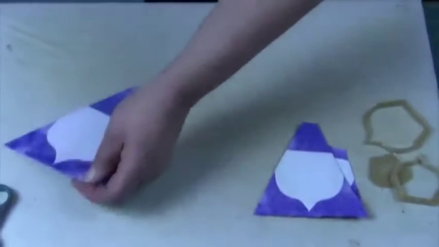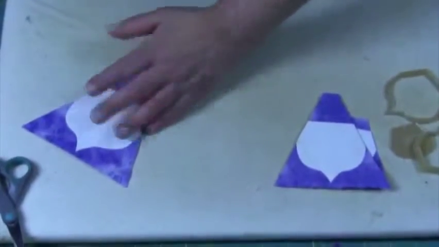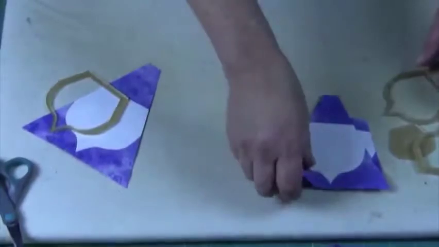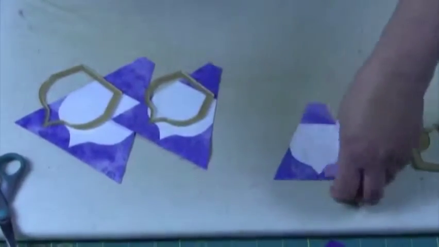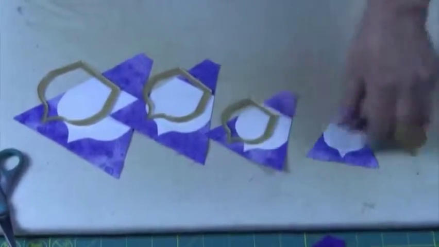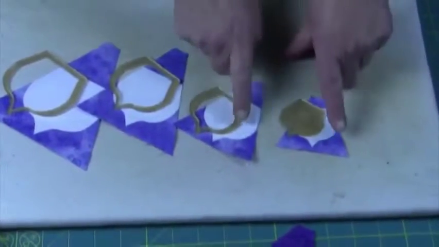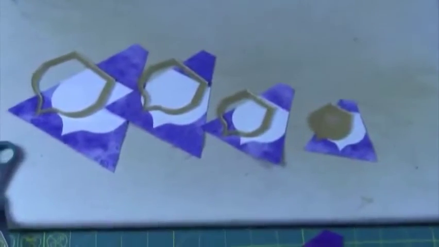So if you are making the 12-inch block, you use the 12. If you are making a 10-inch block, you use the 10. An 8-inch block, we will use 8 and 6. But as you can see, they all work the same way.